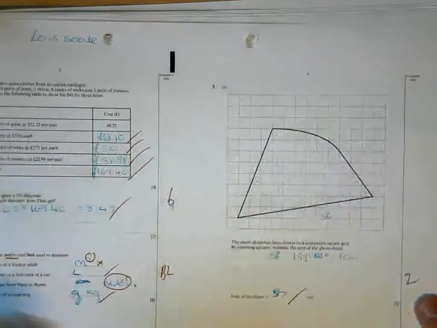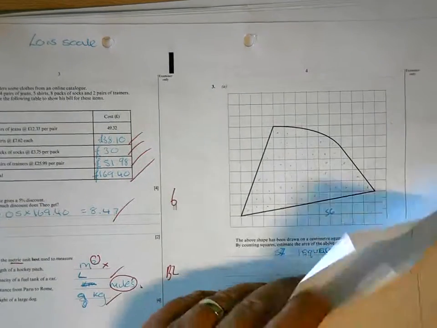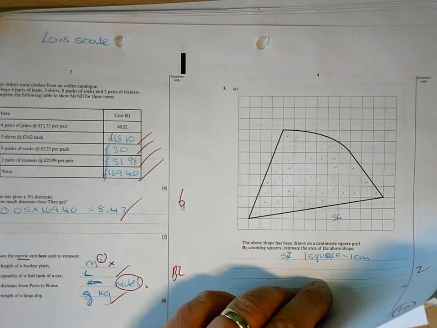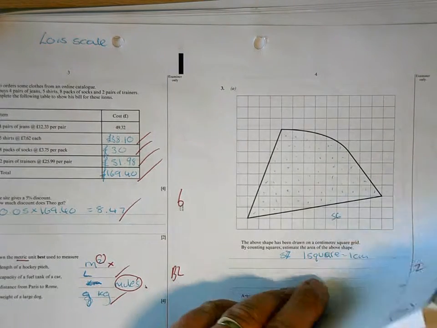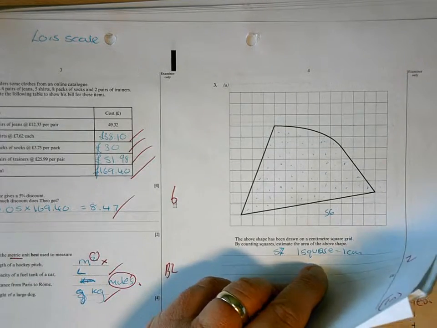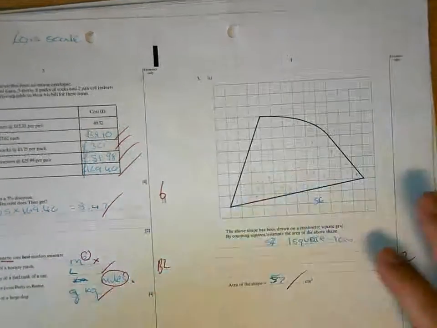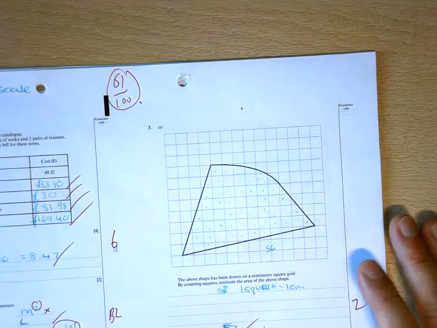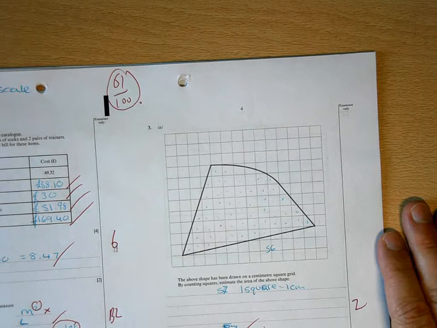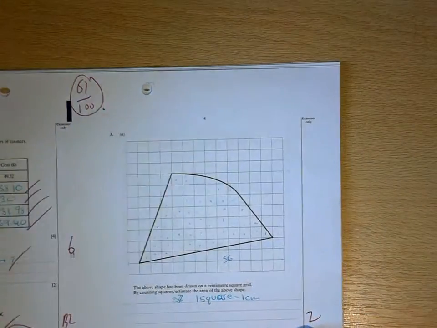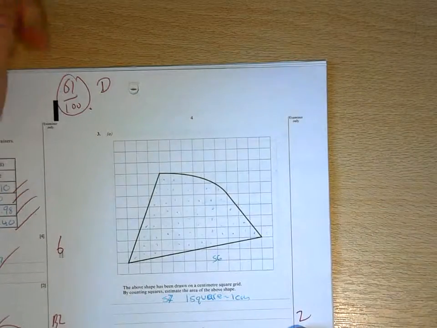Okay, so the total for the paper then, Lois: 10, 15, 24, 24, 39, 42, 48, 56, 59, 61. Okay, 61 out of 100. So it's not a grade C, but it's again a good improvement on your previous marks. So it's a grade D.